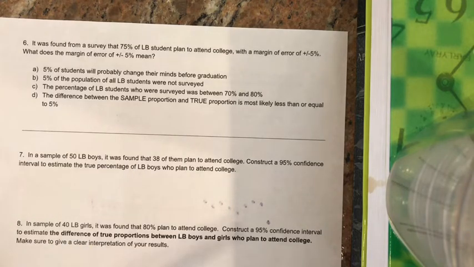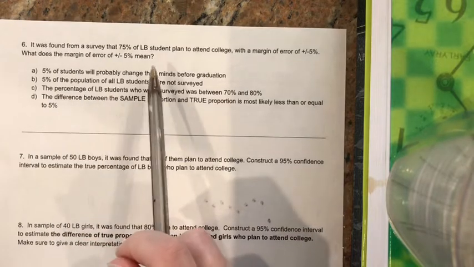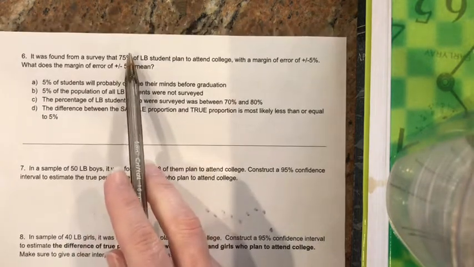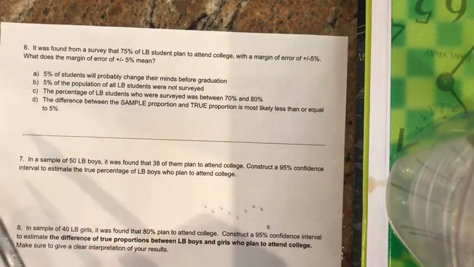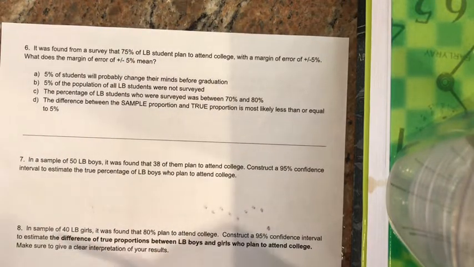I know some of you guys don't like these multiple choice questions, but there will be a question similar to this on your test. So hopefully you kind of think through this a little bit. So in a survey, it was found 75% of LB students plan to attend college. So you know that is what happened in the survey. The margin of error is plus or minus 5%. What does the plus or minus 5% mean?